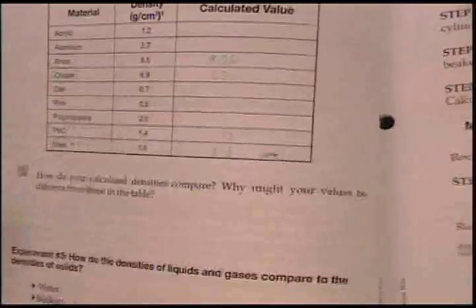Okay, so we've answered a couple of questions. Now let's go over to table 4, which involves densities and calculated values. And we've already figured out a few of these.